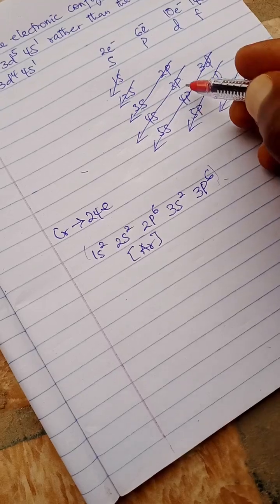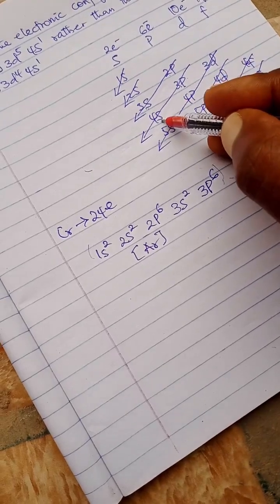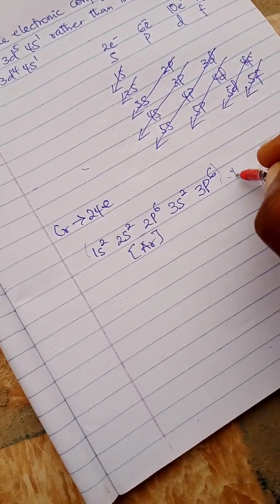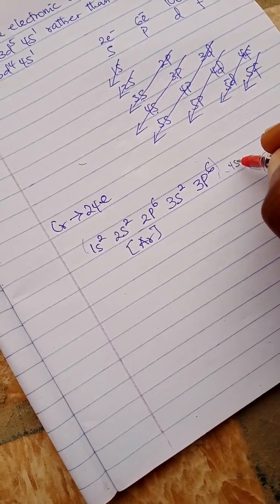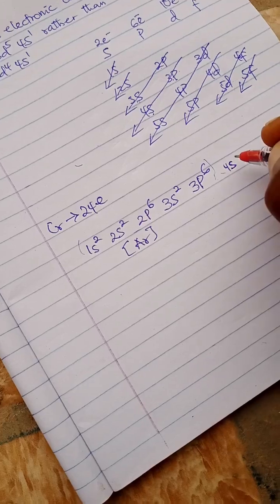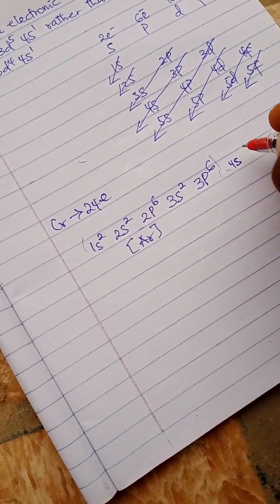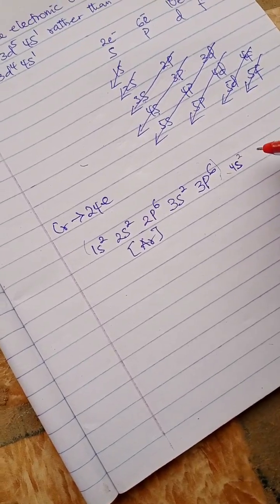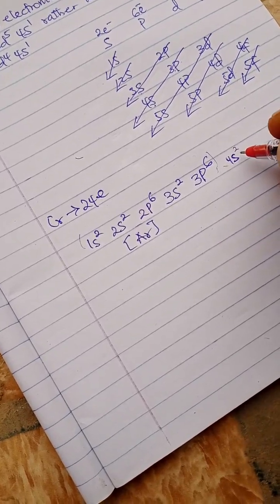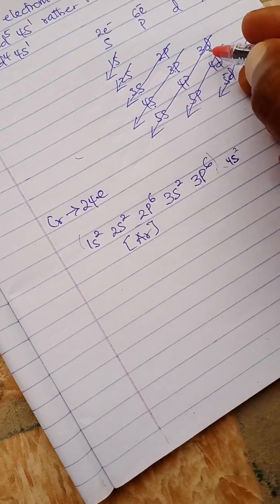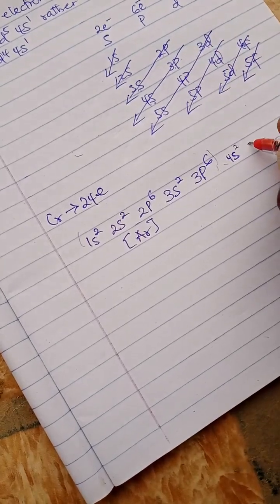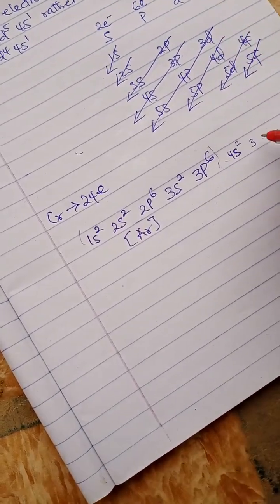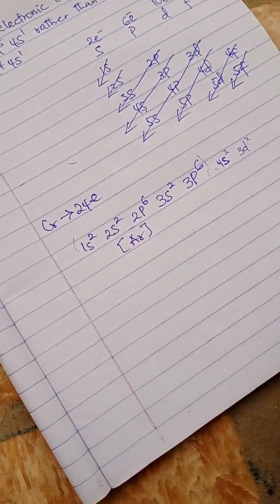Now after the 3p, we're supposed to fill the 4s. Let's write it very fancy, 4s. You can see it. 4s, we're supposed to give it 2. If you give it 2, the 3d will now be the next one that is supposed to take the remaining electrons.